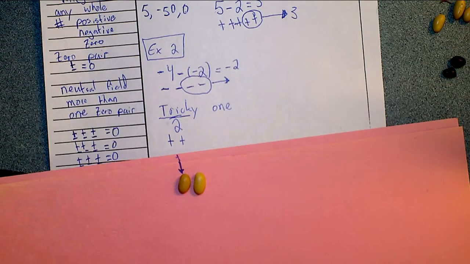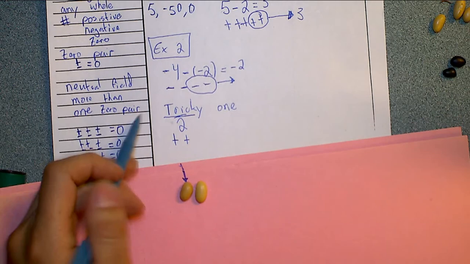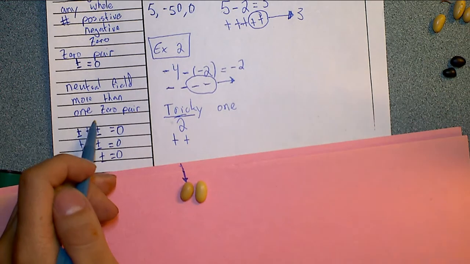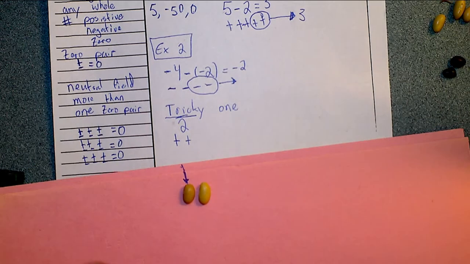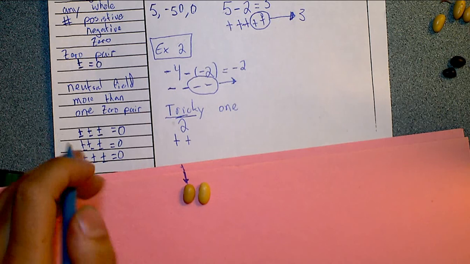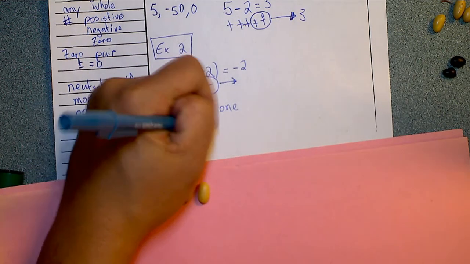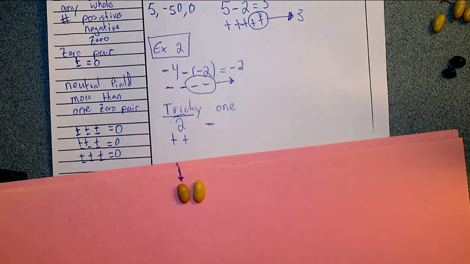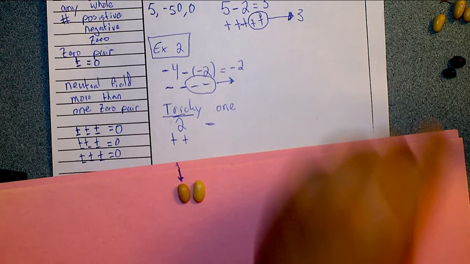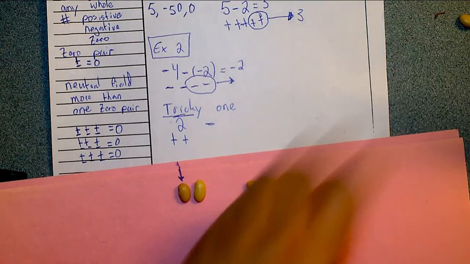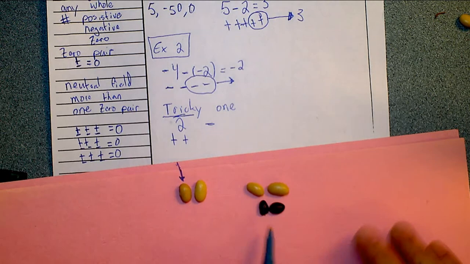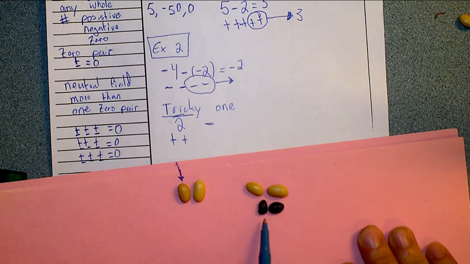Now remember what I said about a neutral field, okay? It means whatever I add, it always adds to 0. So let's look at this. If I have, say, this and this right here, I have 2 zero pairs. I have 2 zero pairs right here.